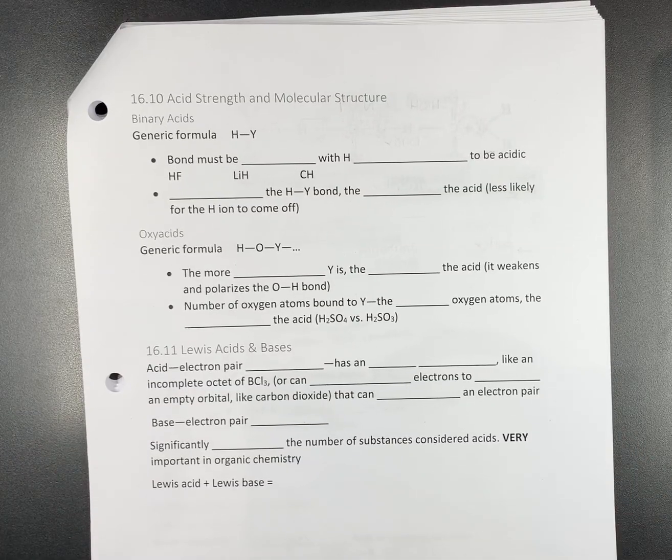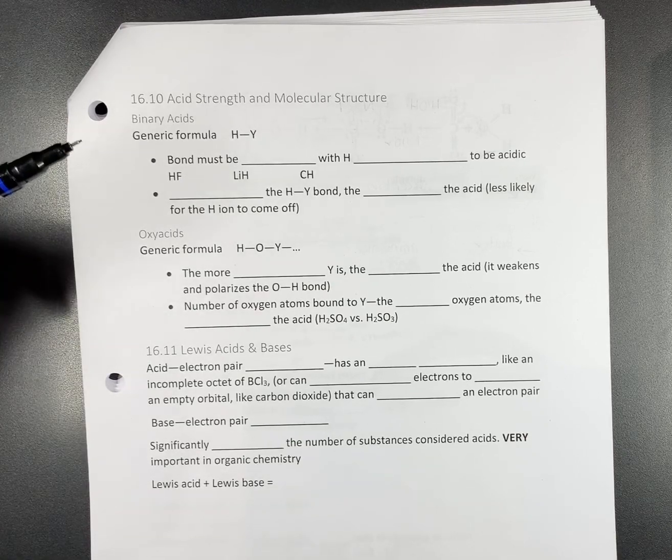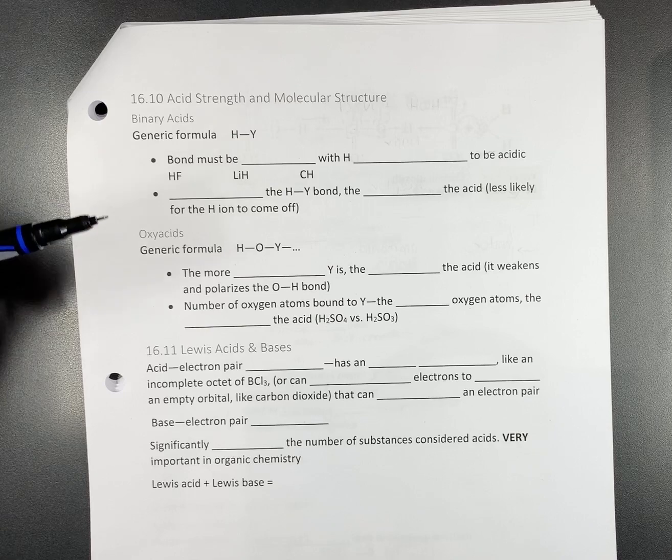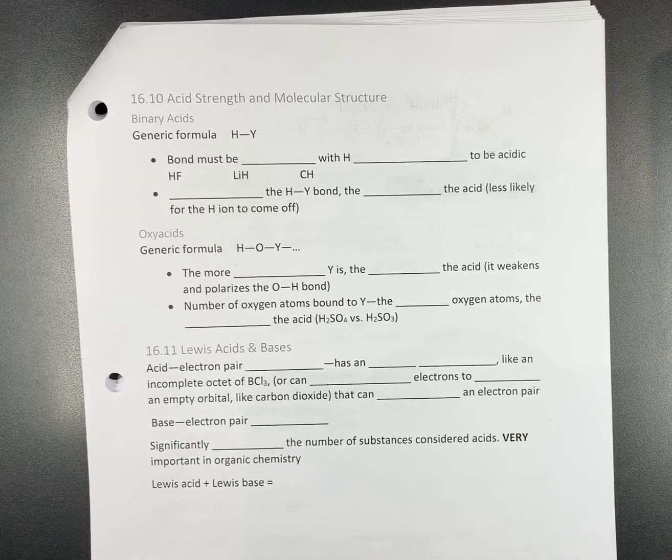So this is kind of looking at, this is helpful in organic, particularly when we get to Lewis acids, but right here, acid strength and molecular structure. If you have a generic formula, you can look and be like, oh, based on how these two atoms and ions are going to interact with each other, you can kind of make a prediction about whether they're going to be strong, weak, or somewhere kind of in between.